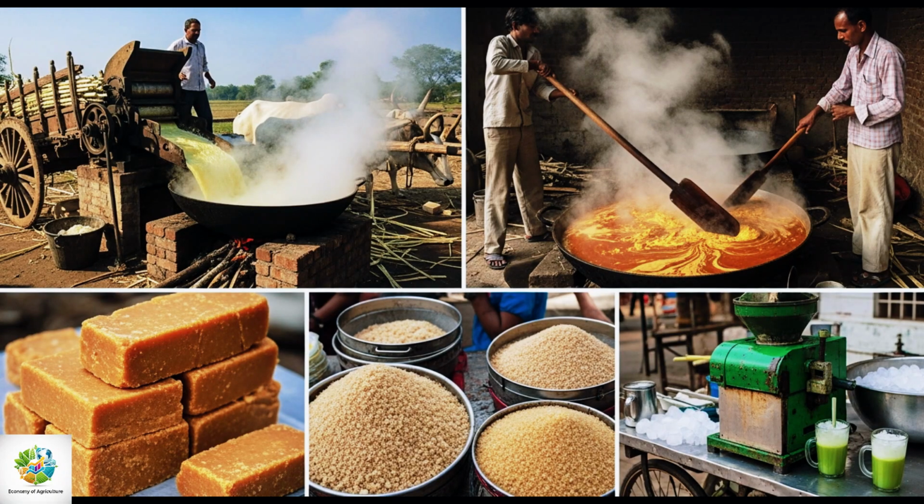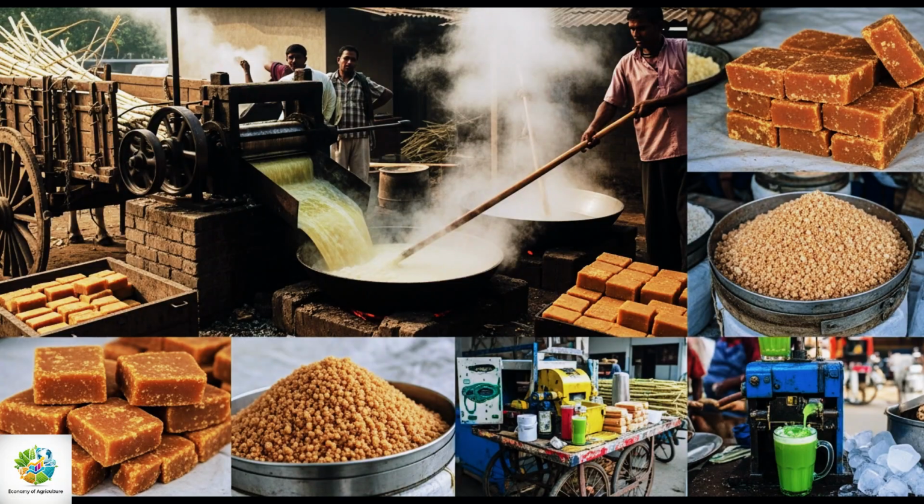Jaggery making. Many small farmers sell their cane to local making units called kalhas. Here, the cane is crushed using traditional wooden or iron crushers and the juice is boiled in large open iron pans over wood fires. The concentrated juice is poured into molds to produce hard blocks of jaggery. Gur commands a high price in local and urban markets and is considered healthier than white sugar.